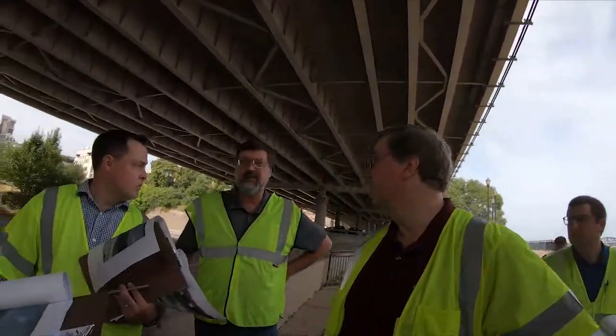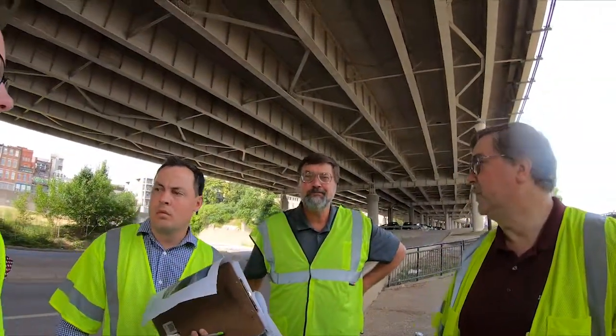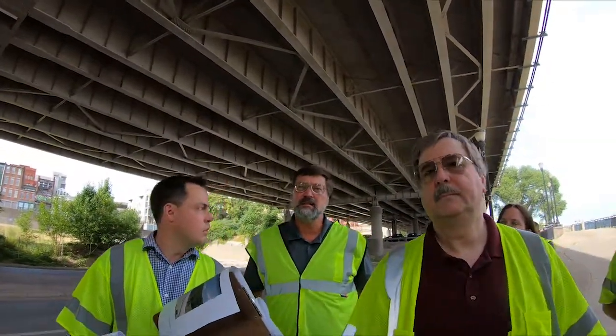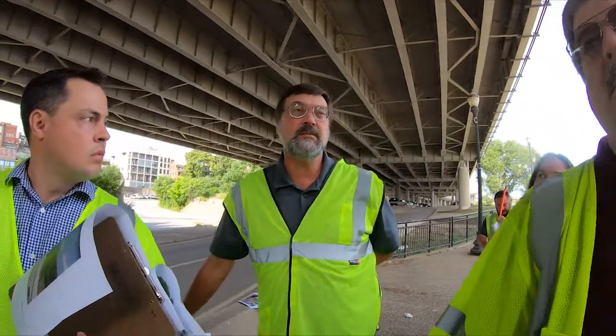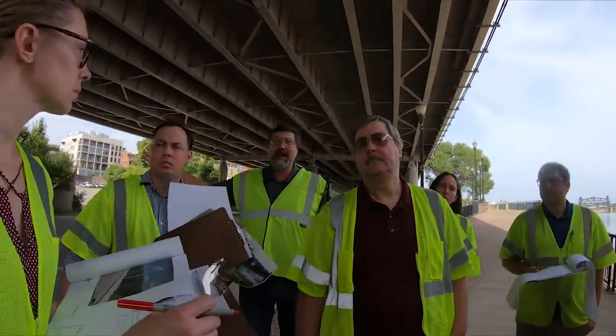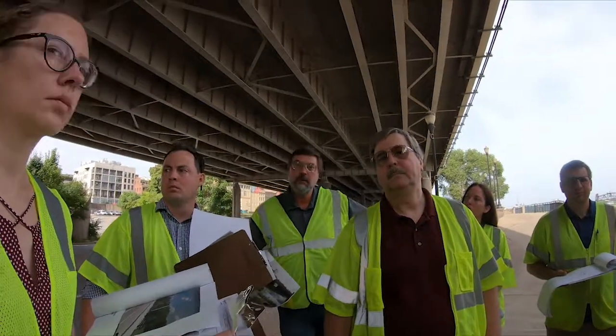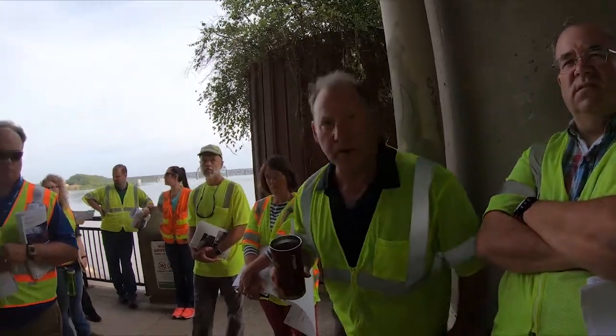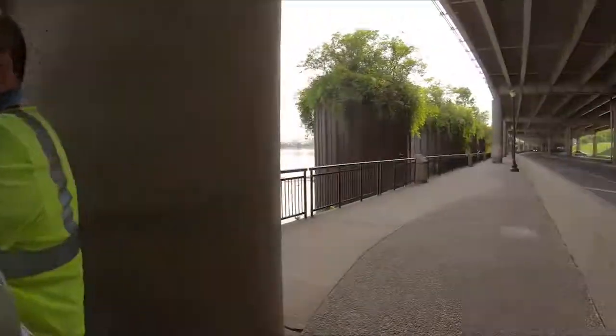Does any of this meet federal ADA right now? Good question. No, the cross slope does not. So I think what Brian's talking about is moot. It doesn't meet ADA currently. That's the value coming out here. It doesn't even meet a preferred use path either. No, that's what I'm saying. When you get down through there, you don't have 8 feet.